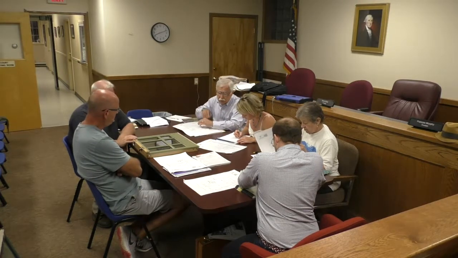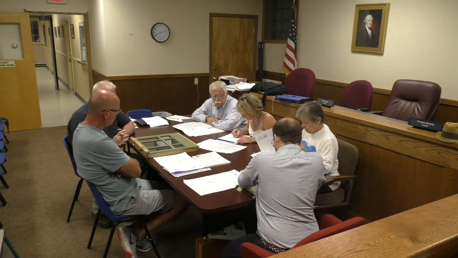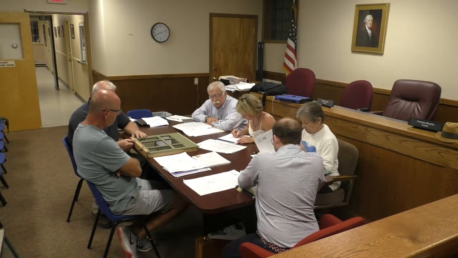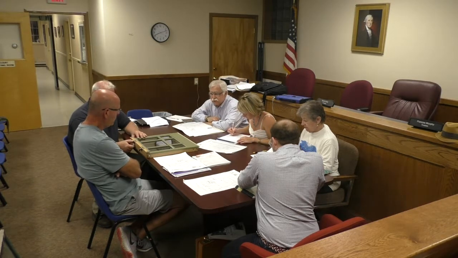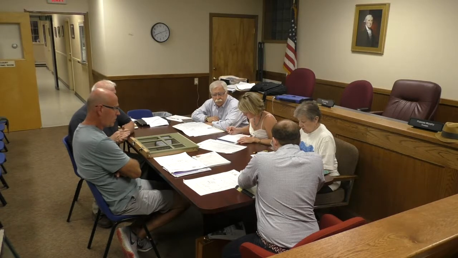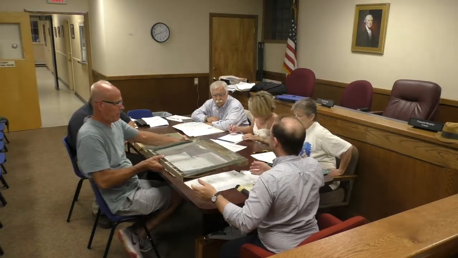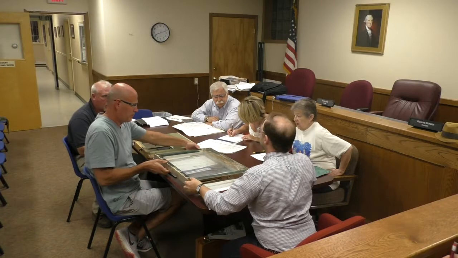Now as far as the replacement windows, all of the windows are going to be replaced with this system. Do I have a motion to approve that? Can I just see the original slash thing? Who made the motion to approve the relocation? I made the motion to approve. And I second.